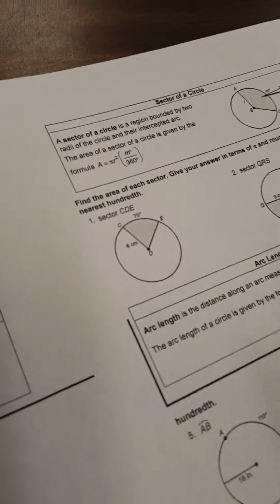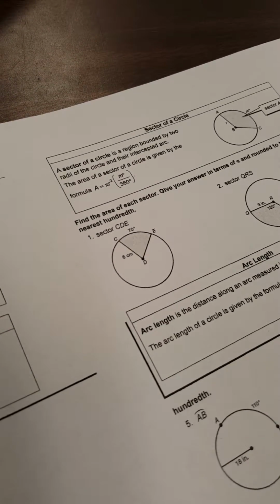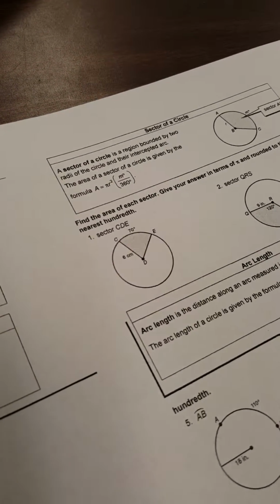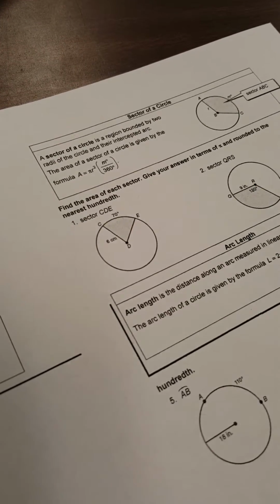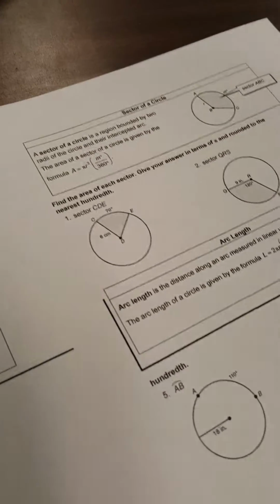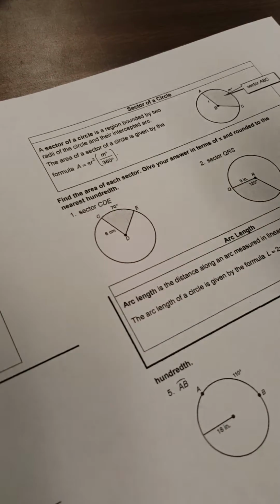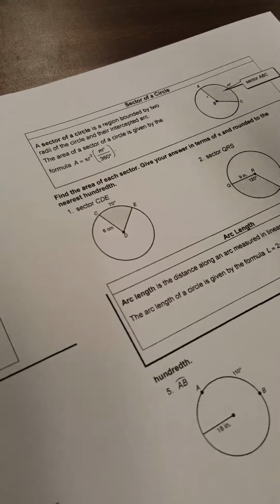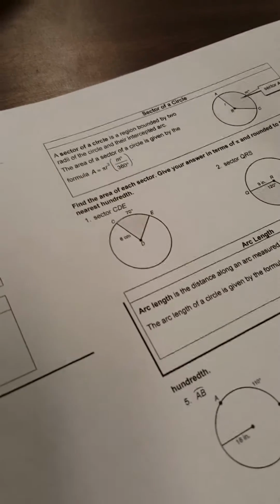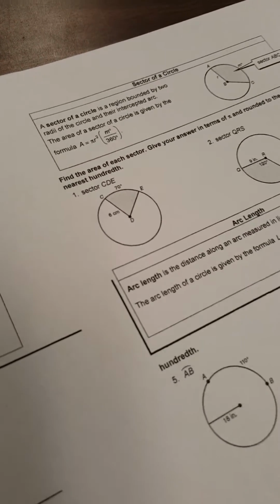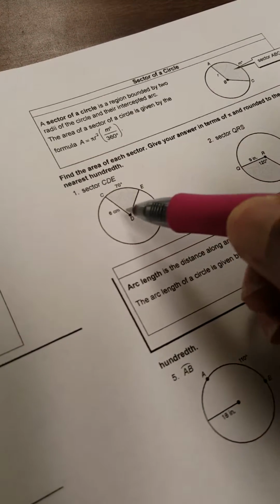All right, so now we're doing sector of a circle. So think of it like area, but just a piece of it. Like if you had a whole pizza and you picked up one little slice and you wanted to know how much pizza you had out of the whole pizza, you would have to do sector area, sector of a circle, okay?